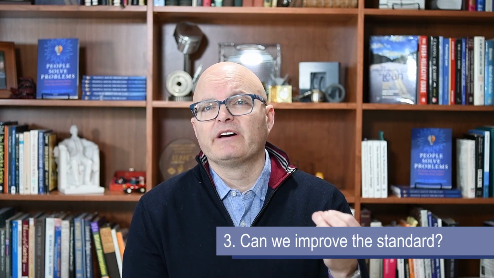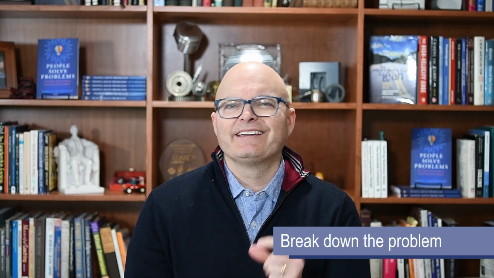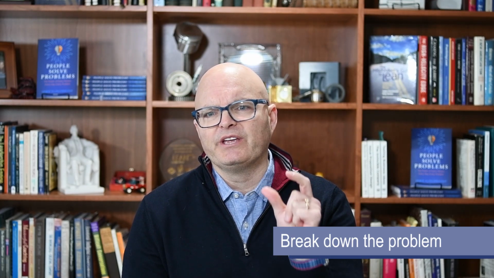And third, what's wrong with this standard? How might we change the standard to get the performance or the outcome that we want? Now, along with creating problem statements, some people consider this a separate skill, for some it's part of problem statements, but breaking down problems, getting them to the most granular level that we can.